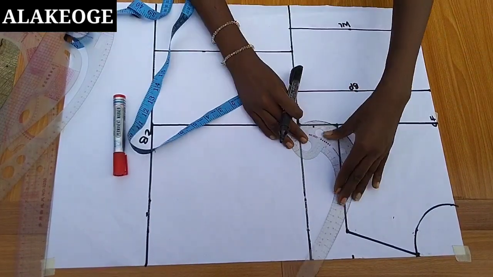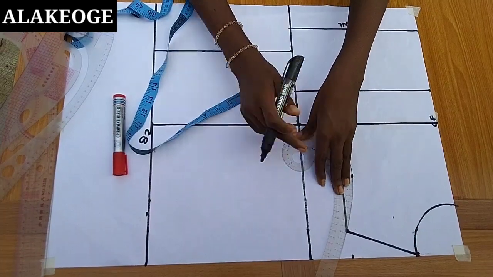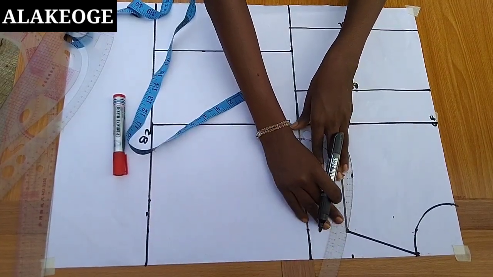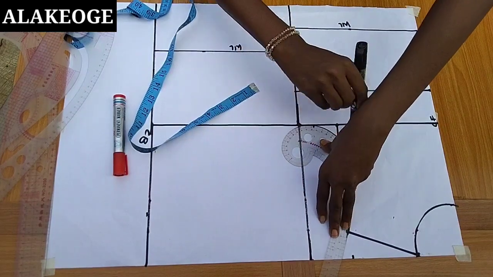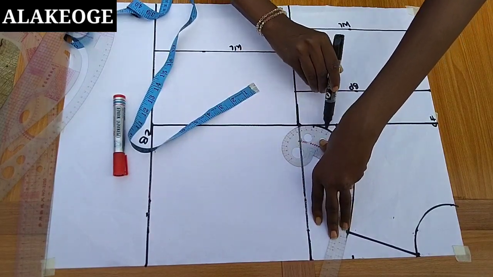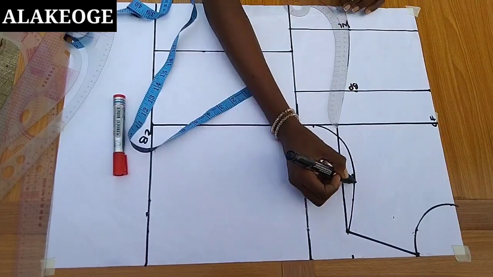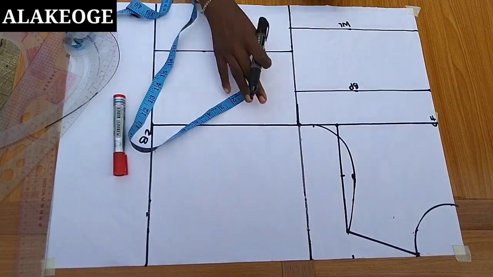So I'm just going to use my curve ruler to connect those together from the top right there, the way I place my curve ruler, to where I marked the quarter of my bust circumference, and that is that there.